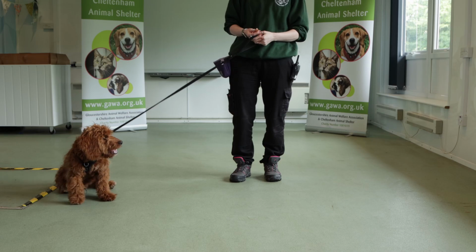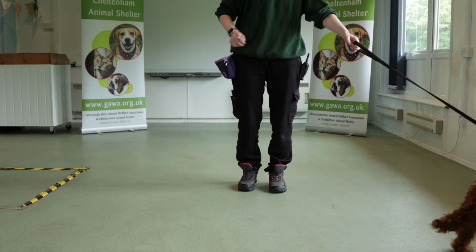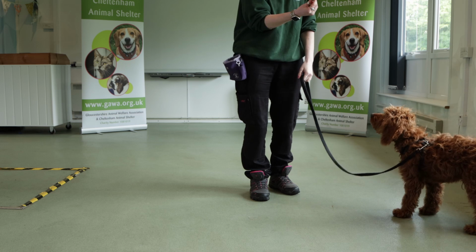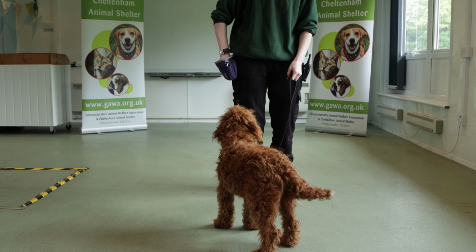Find it. To teach a find it, you will need to begin with a medium to large treat that's easy for your dog to find. Show your dog the treat, then throw it a short distance away. You can then repeat this stage multiple times.